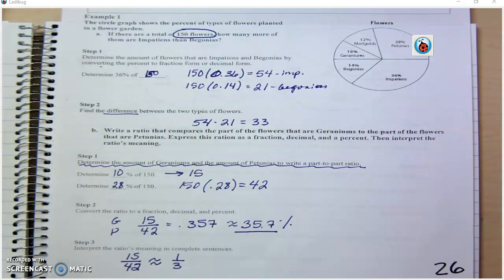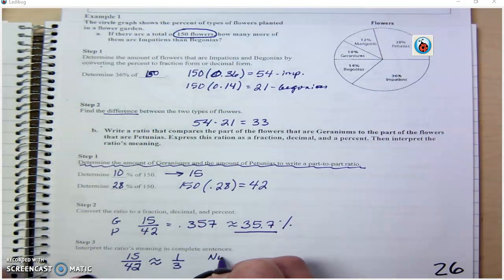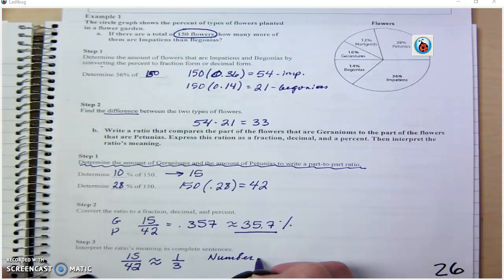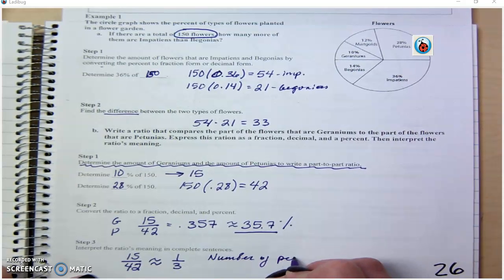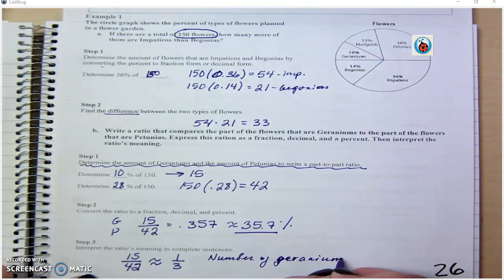So during my comparison, I can say, let's compare geraniums, since I do have a 1/3: the number of geraniums is about 1/3 of the number of petunias.